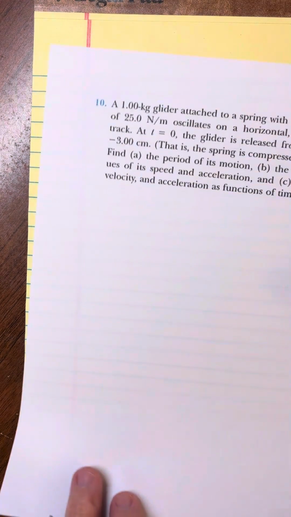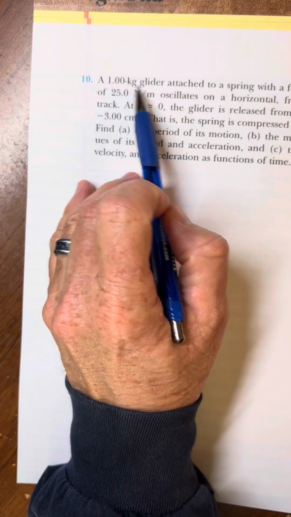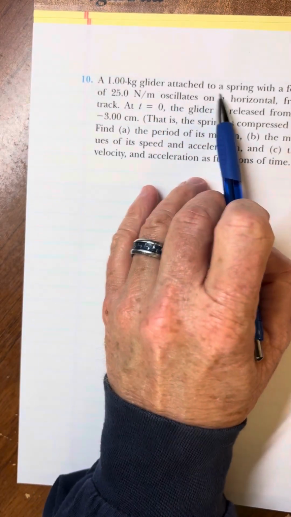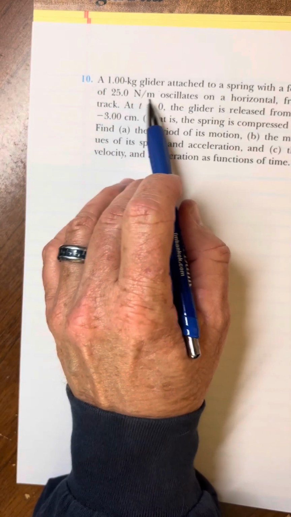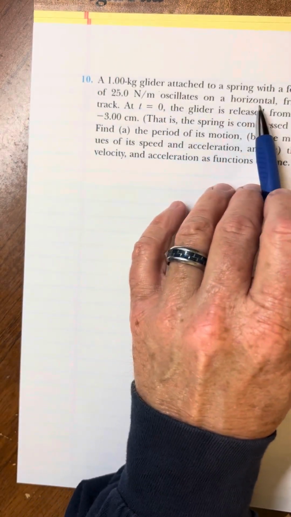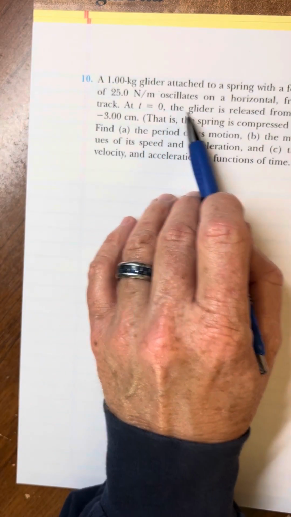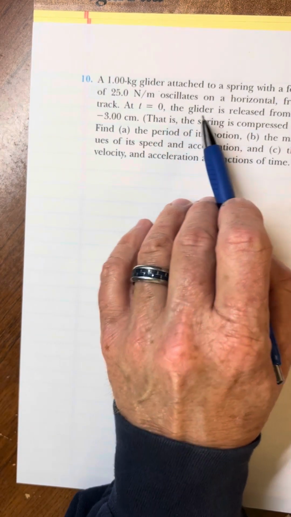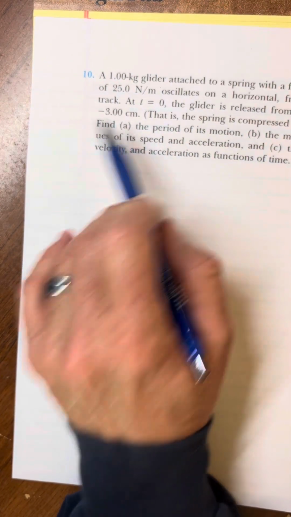Here it is. And so number 10 says that we have a 1 kilogram glider attached to a spring with a force constant of 25 newtons per meter. It oscillates on a horizontal frictionless air track. At time t equal to 0, the glider is released from rest at a negative.